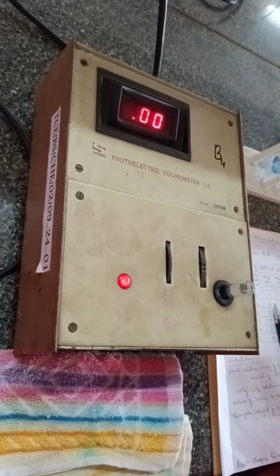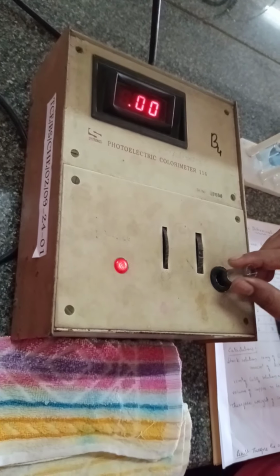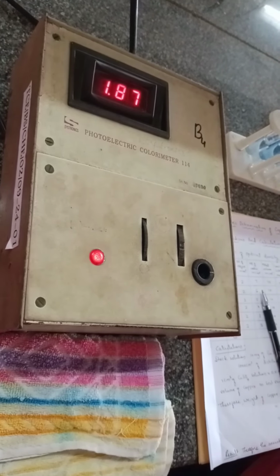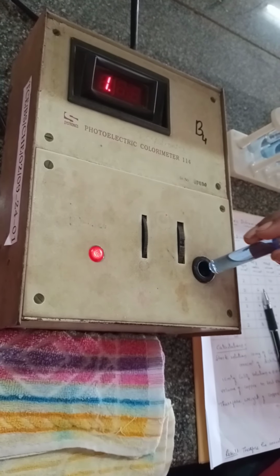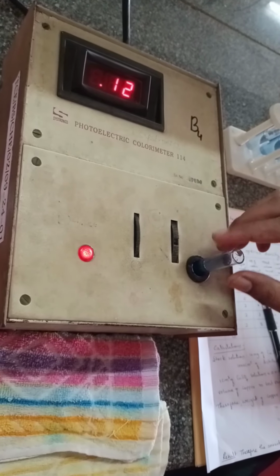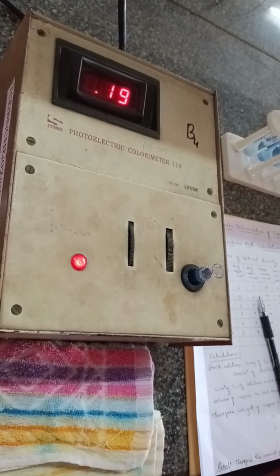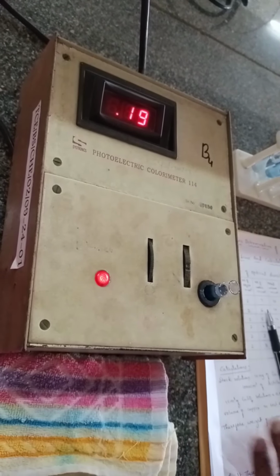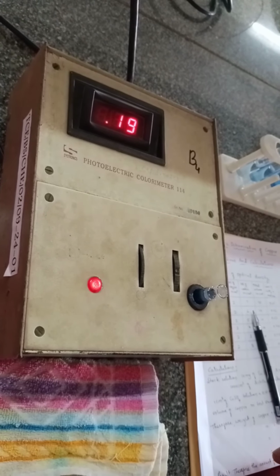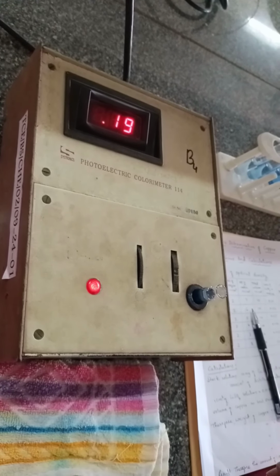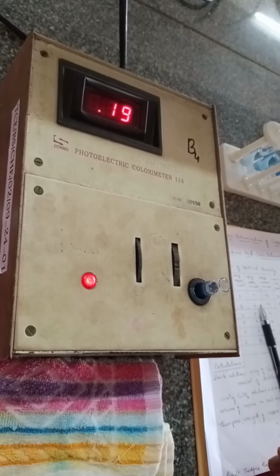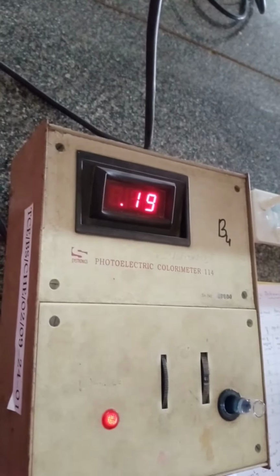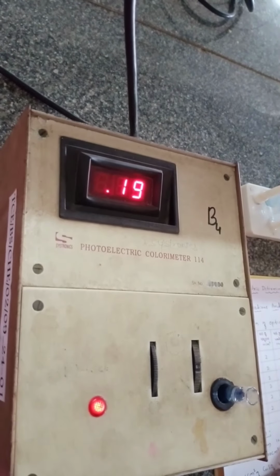So it is already calibrated, and take the third sample, which is in another cuvette, and keep it in this colorimetry, and don't disturb, don't turn any of the knobs which are there in the colorimetry. So simply read the value. It shows 0.19 for the third one.